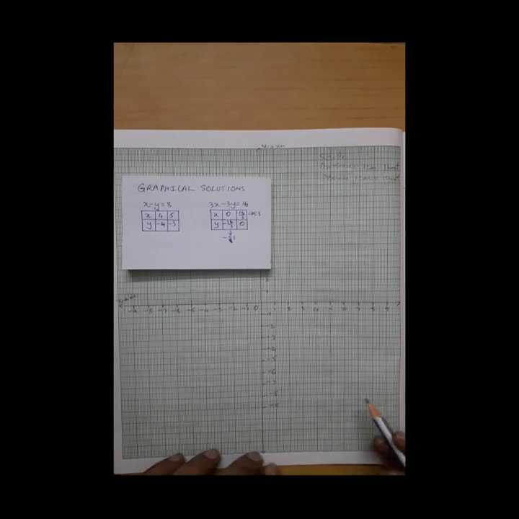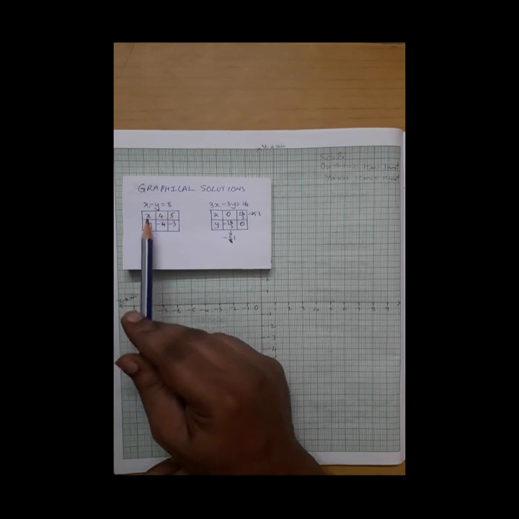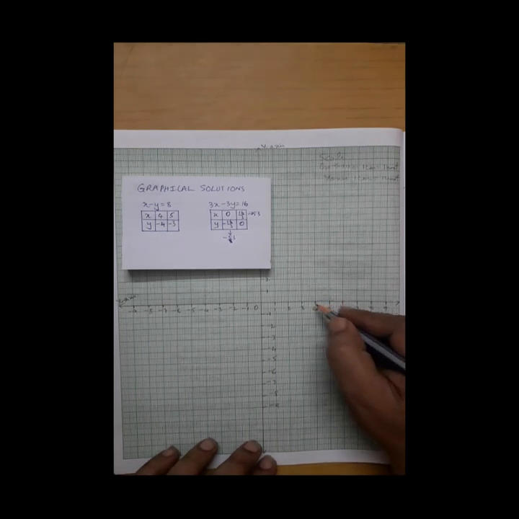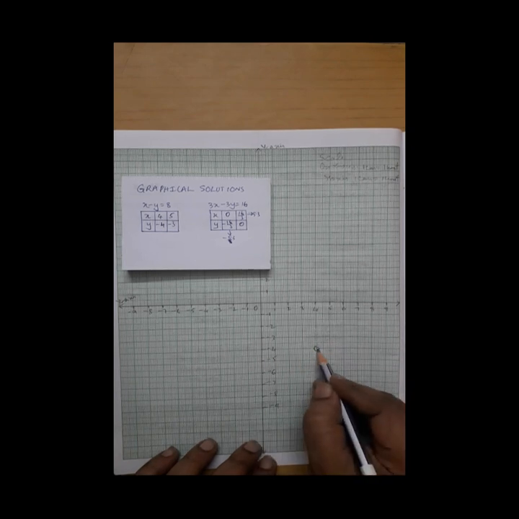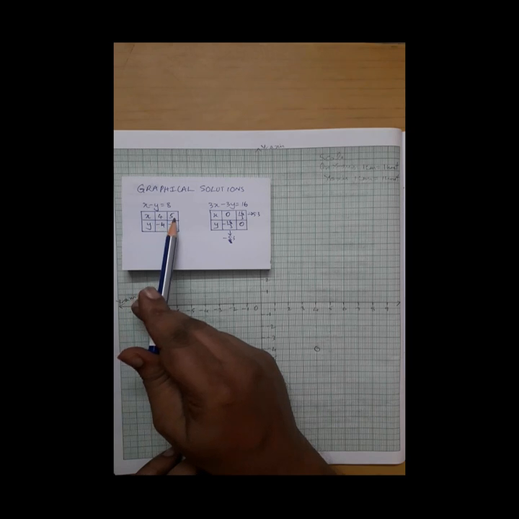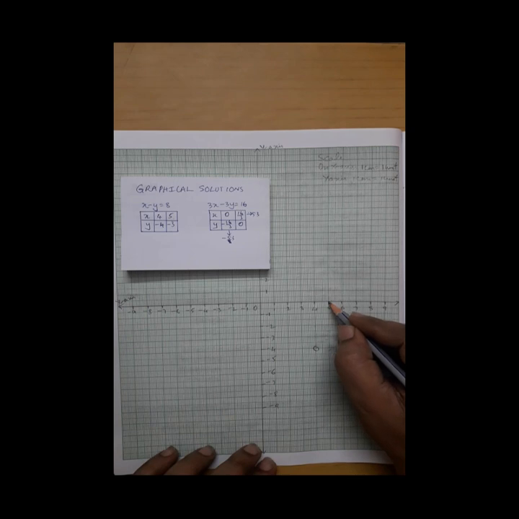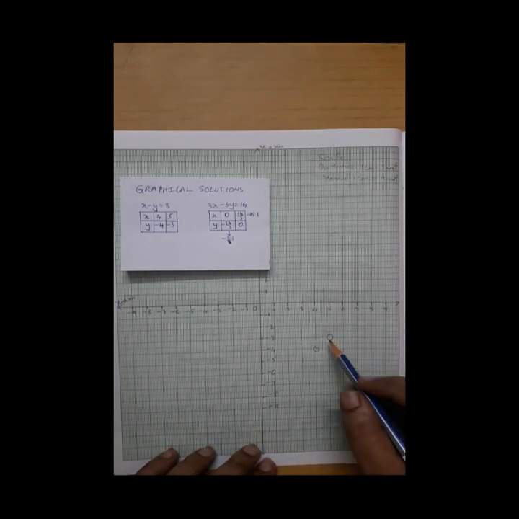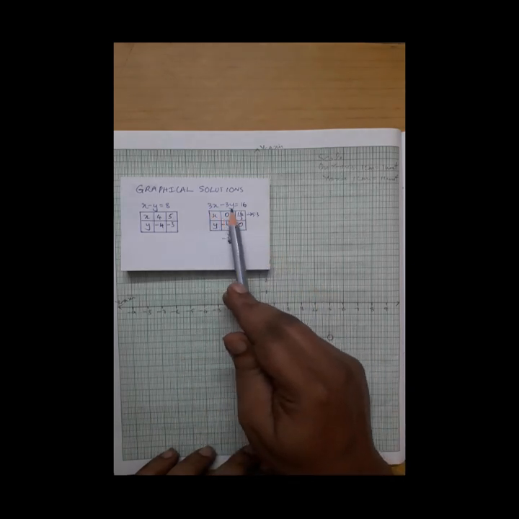Okay, so let's plot the graph. So we plot the points for the first equation, that is x minus y equal to 8. When x is equal to 4, y is equal to minus 4 over here. So minus 4. And when x is equal to 5, y is equal to minus 3. So when x is equal to positive 5, y is equal to minus 3 over here.